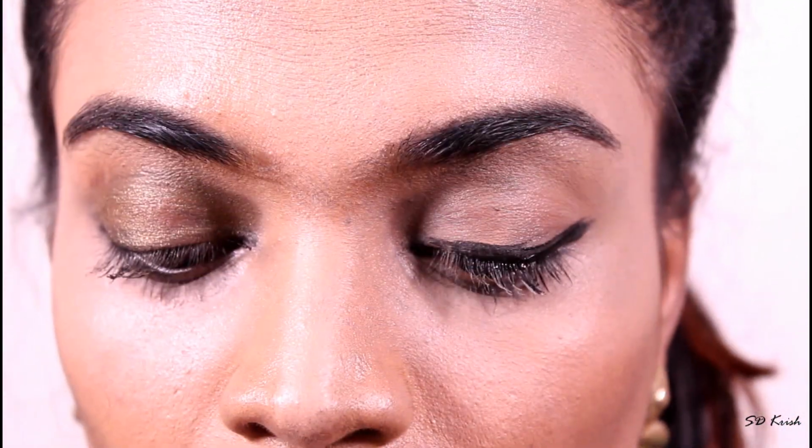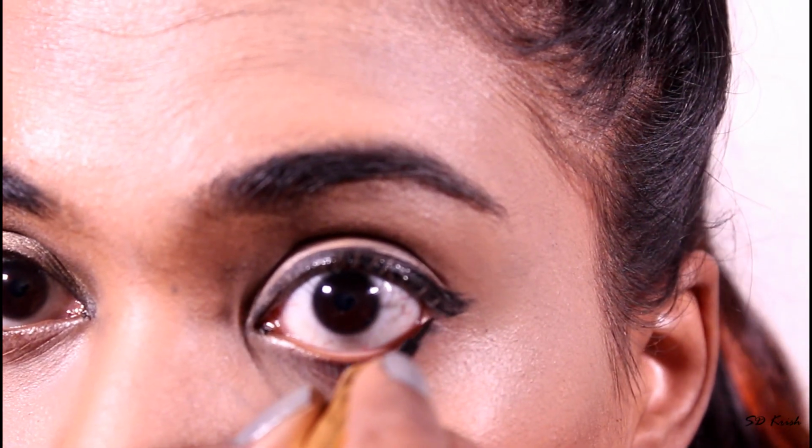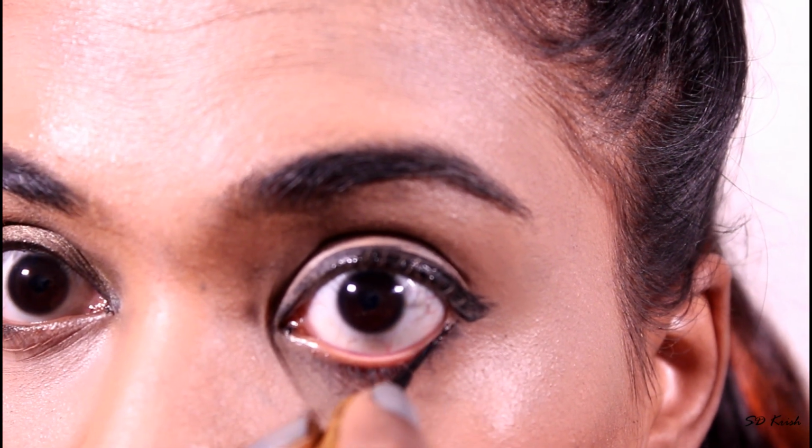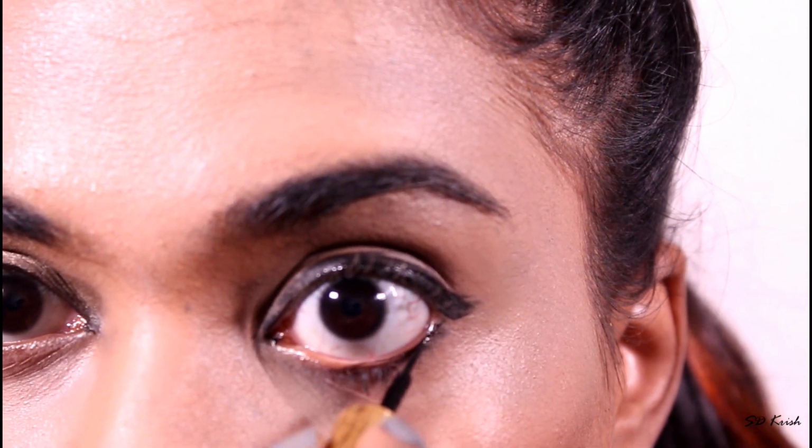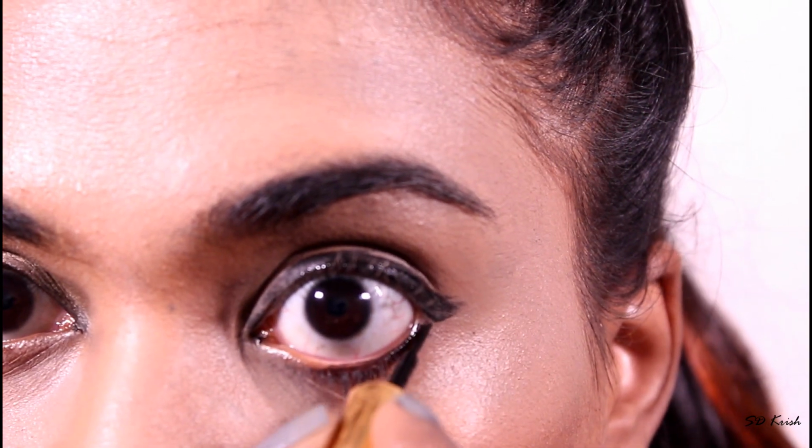And the next look is a double up look. The word itself tells you, double liner. So I'm going to draw a liner here, but again I'm going to stop it in the middle of my eyes. Now I'm going to take it further. First, I'm going to fill in my waterline, and then I'll be drawing below my eyes.